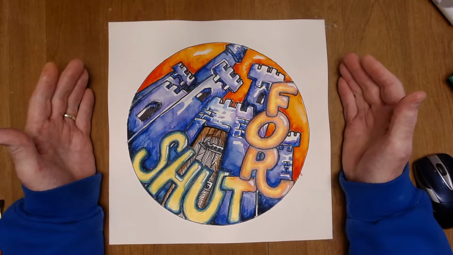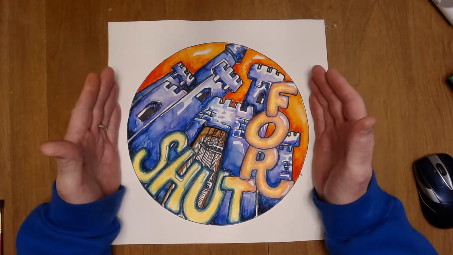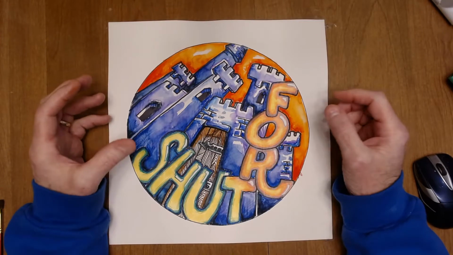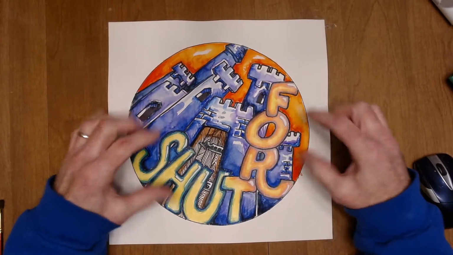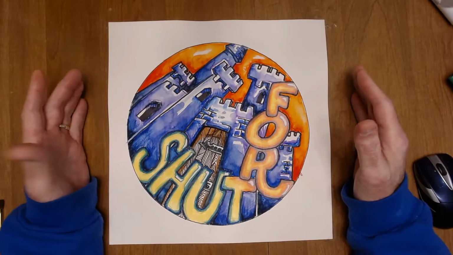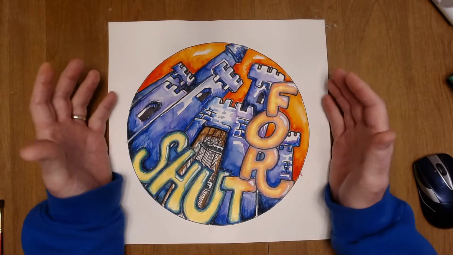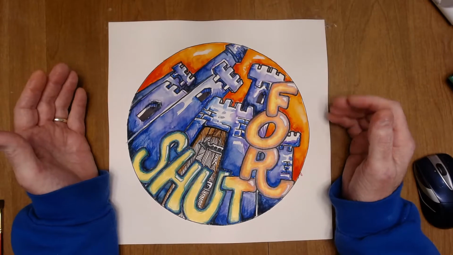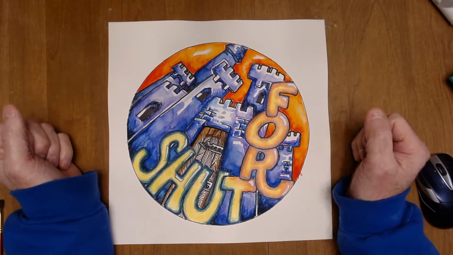In this project, what I'd like to do is to show you how to take a 10-inch circle and take some different approaches to using your name. You can mix the letters up like I did here, or you can use your name straightforward and create a design and just pull the picture together to create unity in it. I'll show you how to do that now.